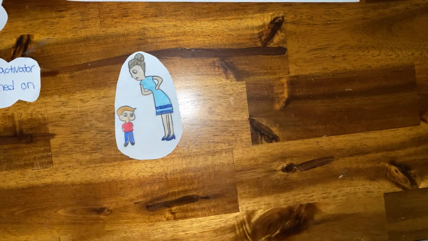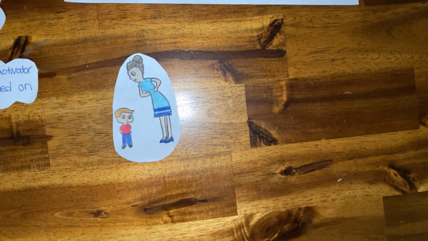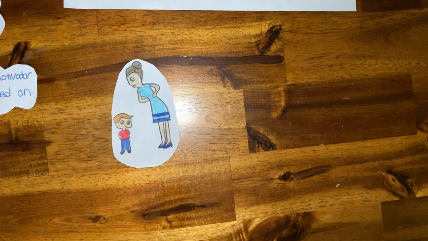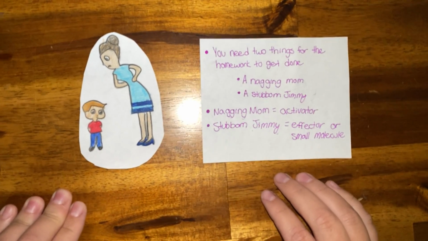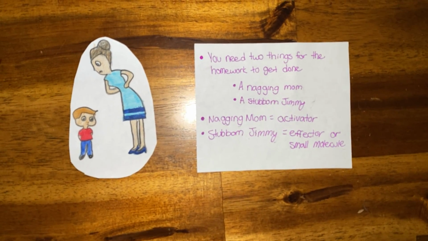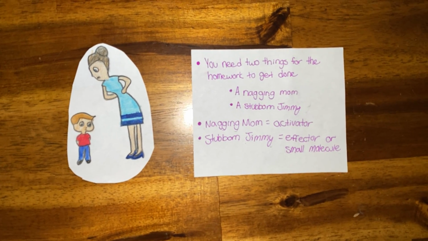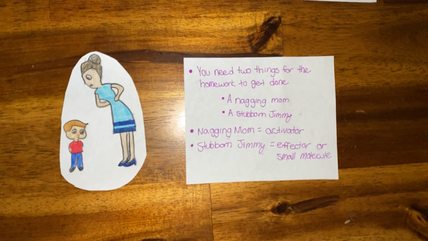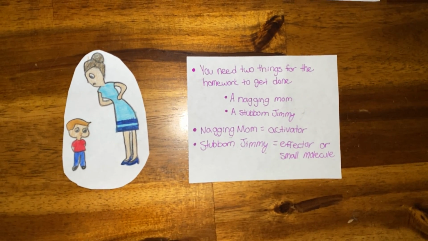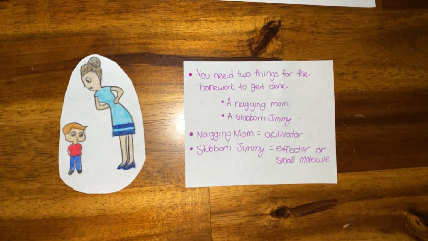So here we're going to have a young boy named Jimmy and his mom. In order for Jimmy to do his homework, we need two things: a nagging mom and a stubborn Jimmy. If we don't have a stubborn Jimmy, then the mom's not going to start nagging. But once we have the nagging mom, the homework's going to start to get done.